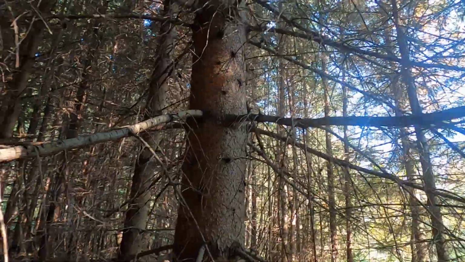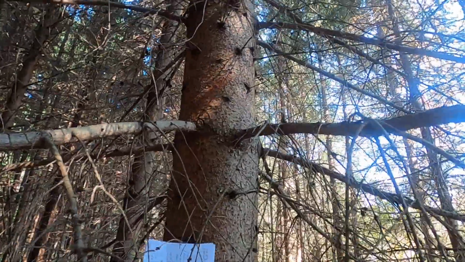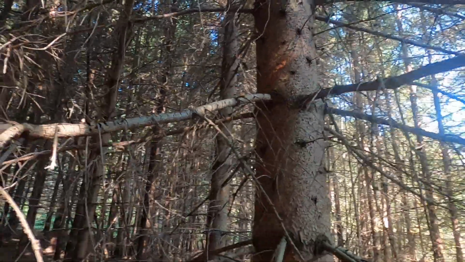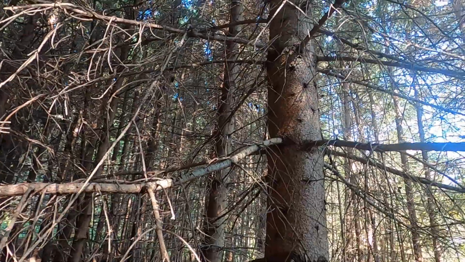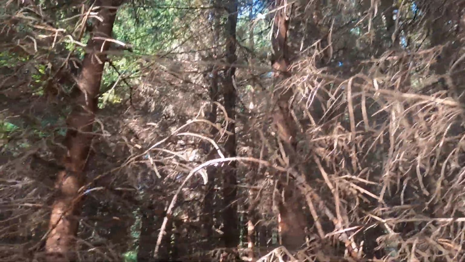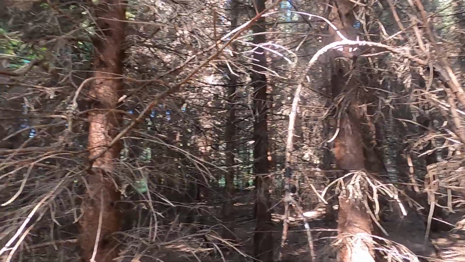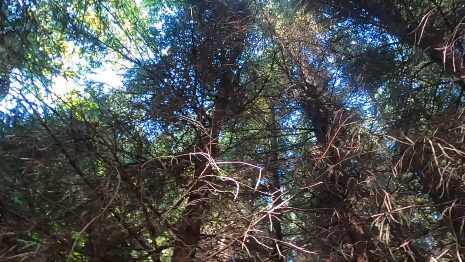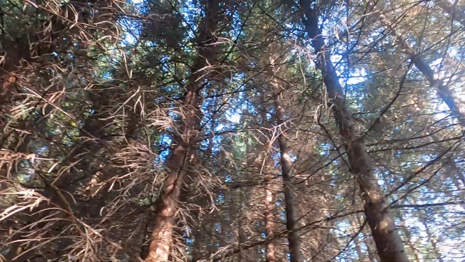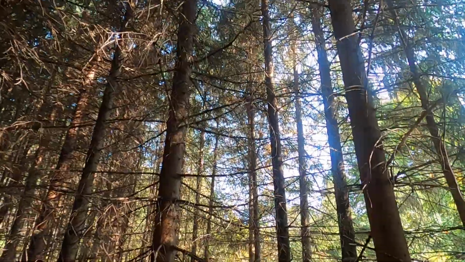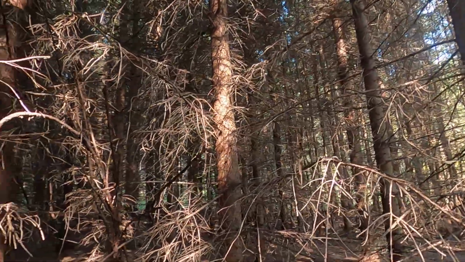Hold up my index card. So yeah, that's about 8 to 9 inches in diameter. We've got about 6-foot spacing. If we look up, we see some differentiation in the crown classes. This small diameter tree is getting overtopped by the adjacent larger trees.